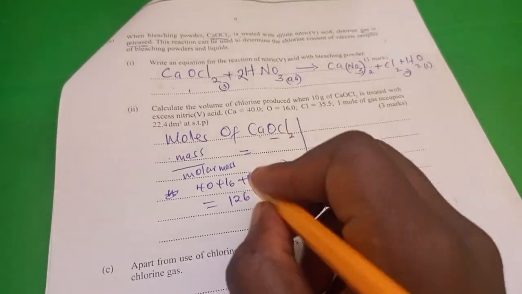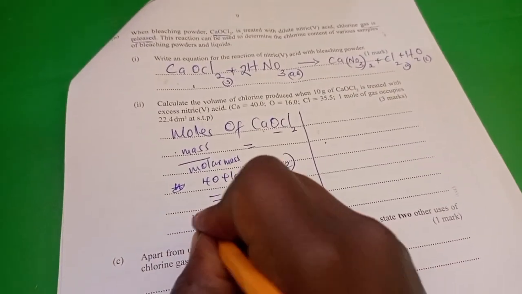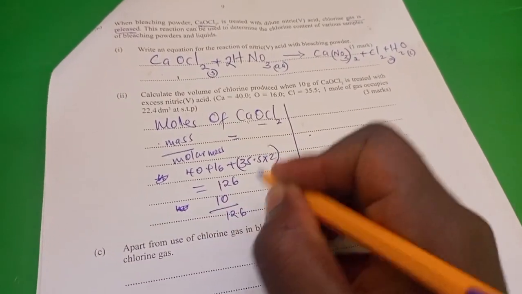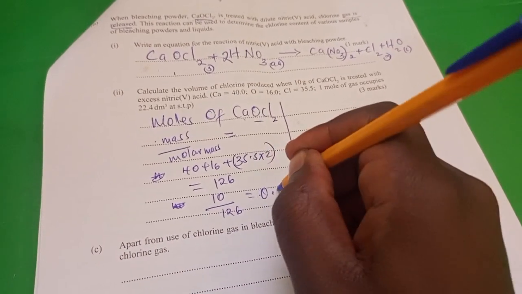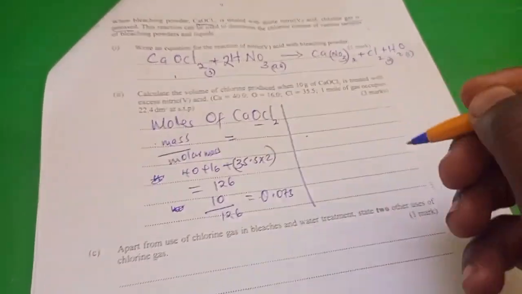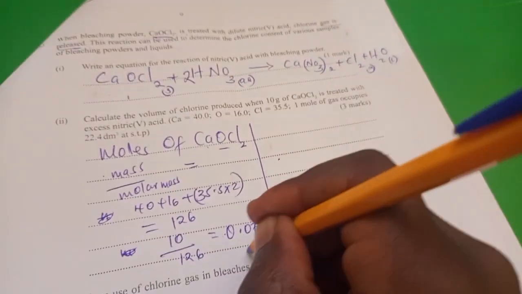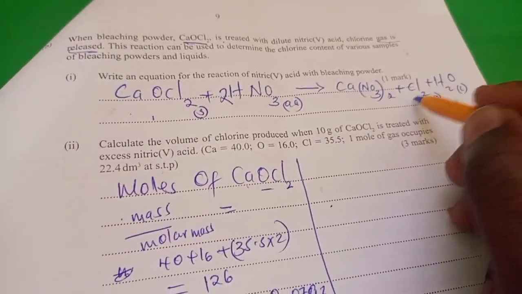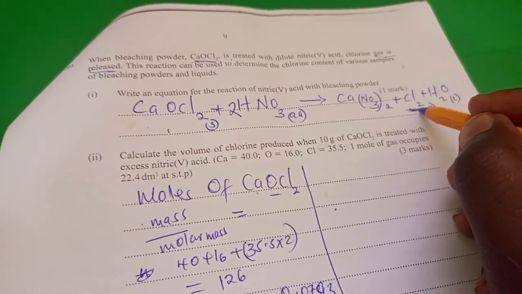So moles would be 10 divided by 126, which will give us 0.0793. Now we need the moles of chlorine that were produced.